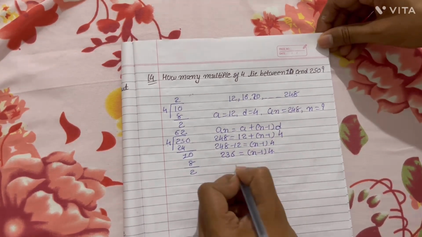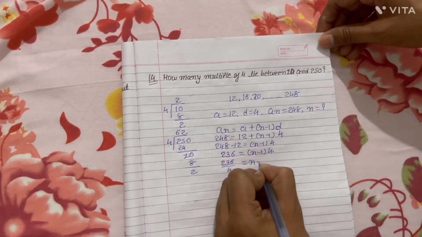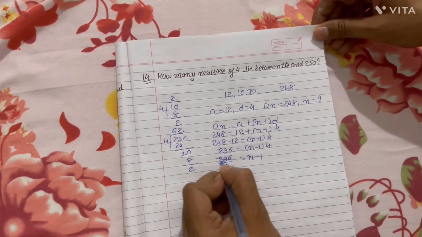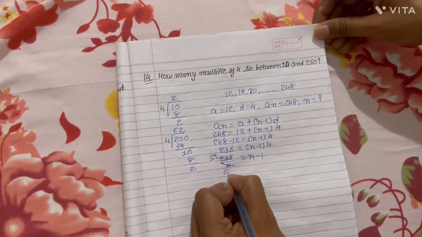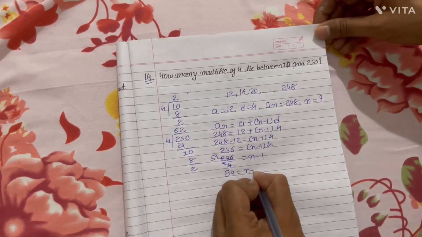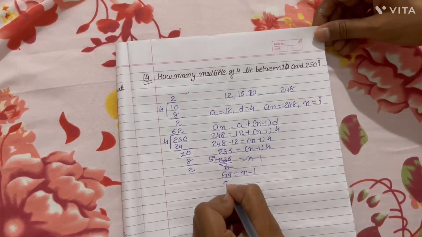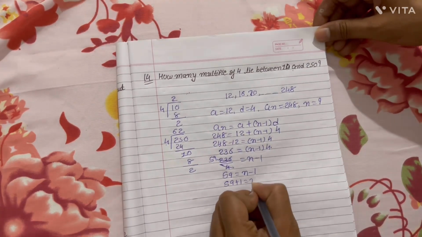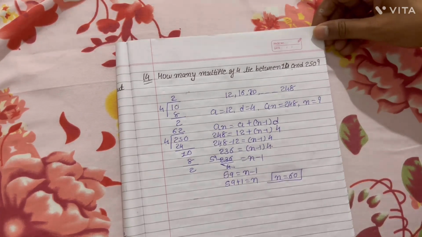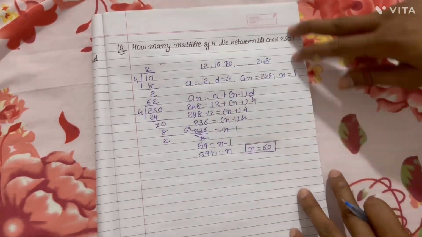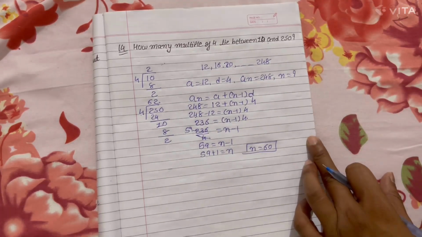This 4 goes to denominator. So 236 by 4 is equal to n minus 1. So 4 fives are 20, and 4 nines are 36. So we get 59 is equal to n minus 1, and minus 1 goes to this side. So we get 59 plus 1 is equal to n. So the value of n is equal to 60. Okay, so very simple question. If you still have any doubt, please comment it.